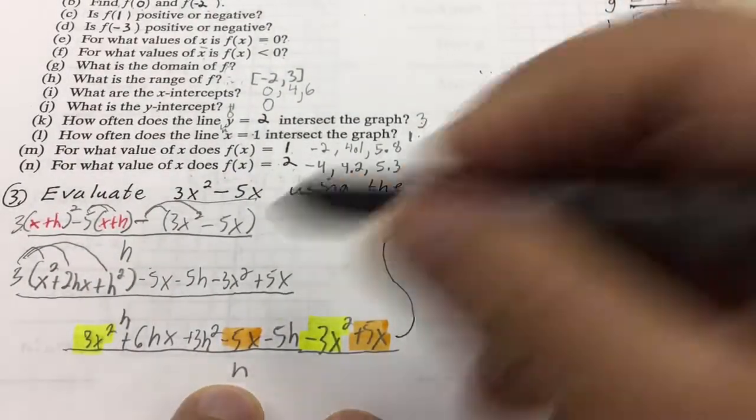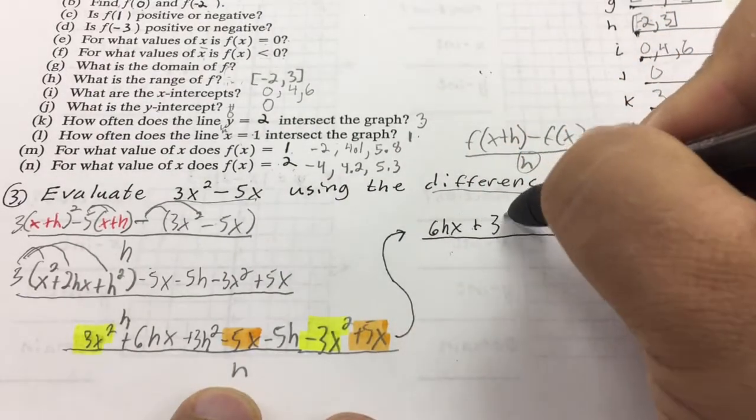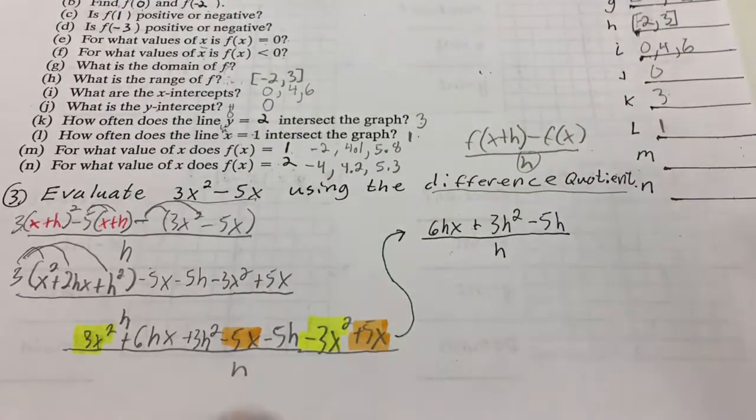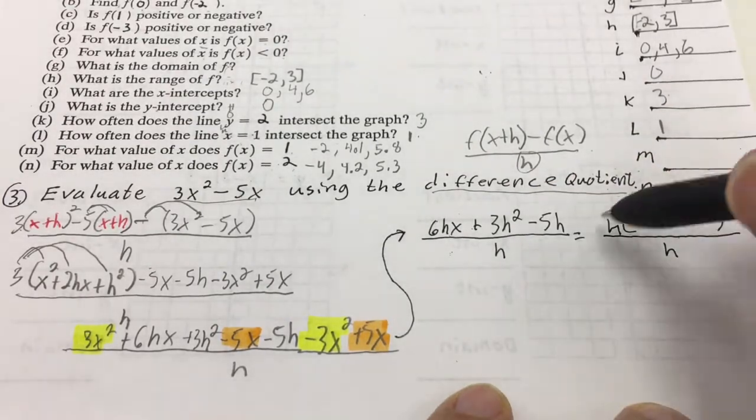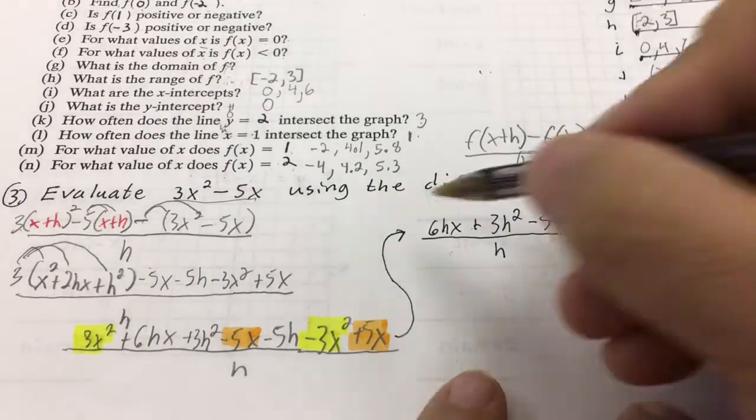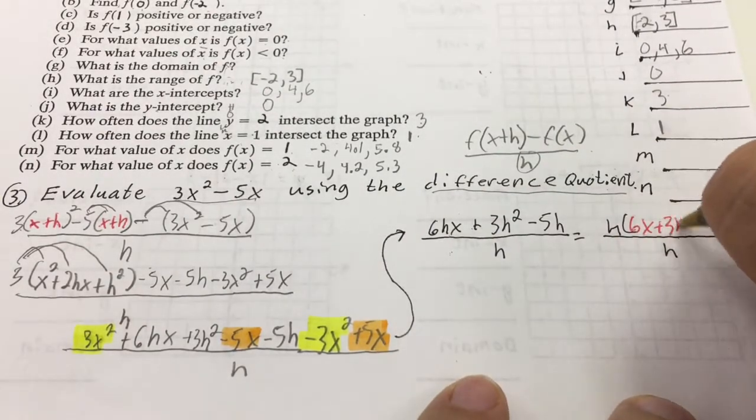Another division bar, 6hx plus 3h squared minus 5h all over h. Muchos hot cheese moment. So I can simplify this a little bit more by factoring out an h. And the h is going to be on the bottom. Now preemptively you can see that the h's will simplify. And inside my parentheses I'm going to be left with the 6x plus 3h minus 5.